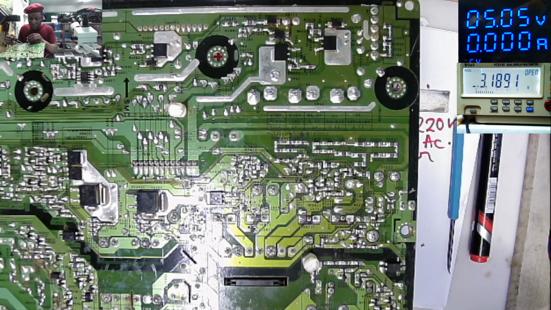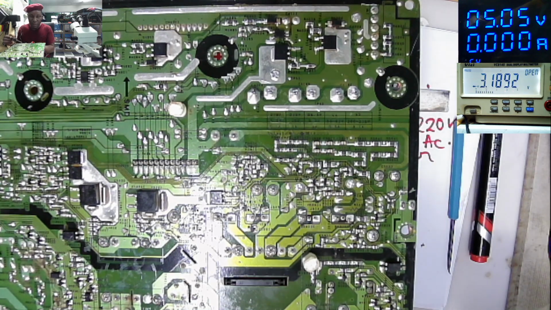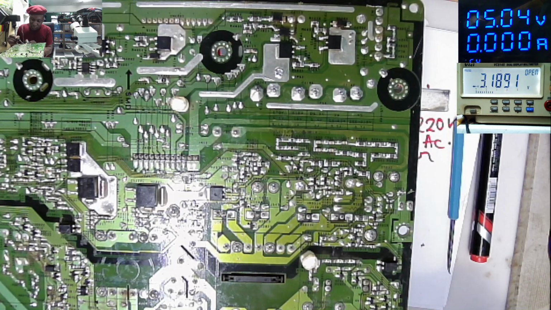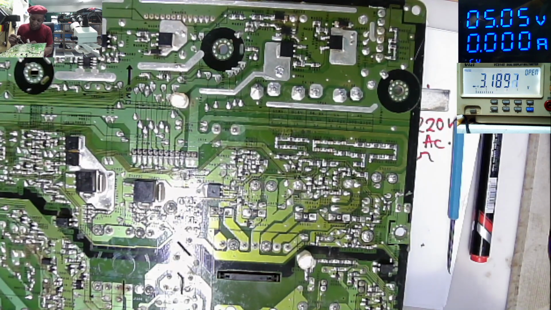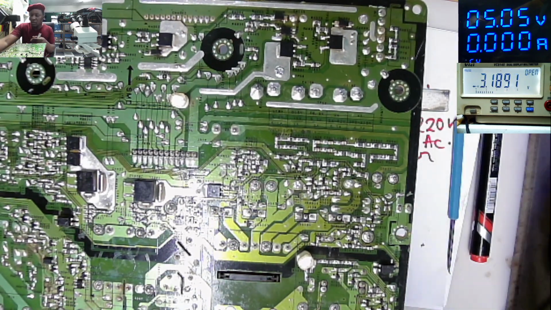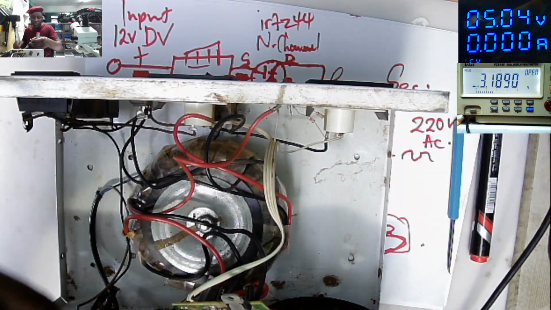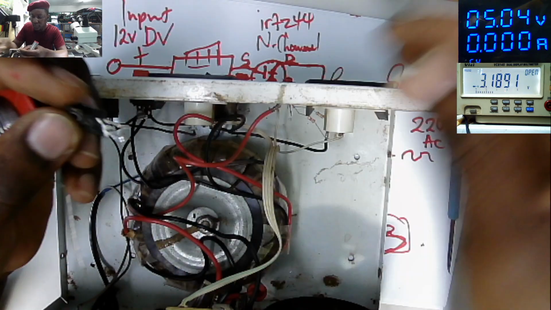We are replacing with the N MOSFETs. I'm just taking a random MOSFET doing the same thing from a TV board. That's our new MOSFET.